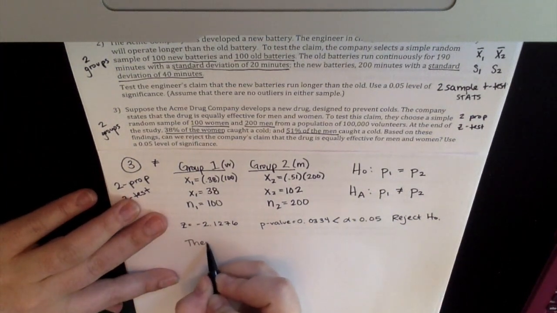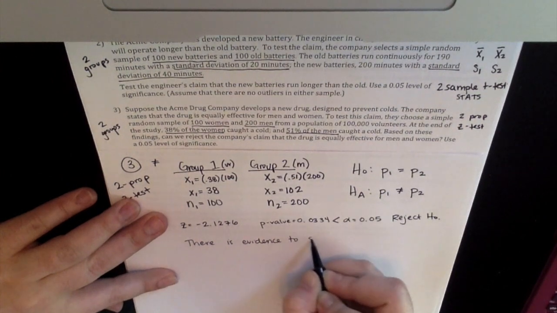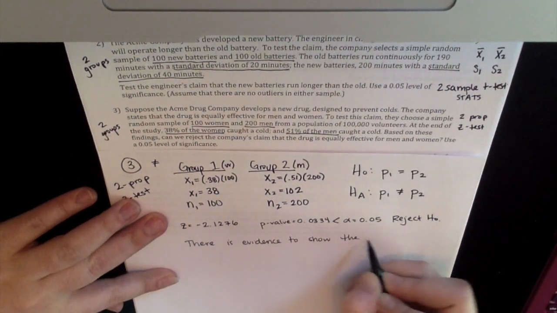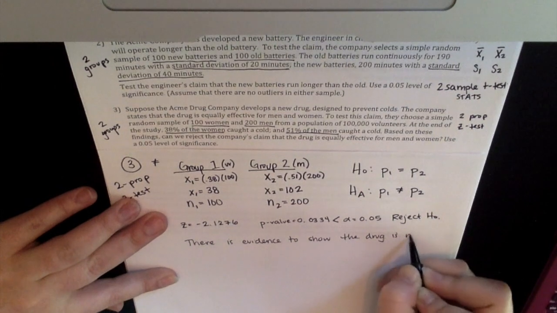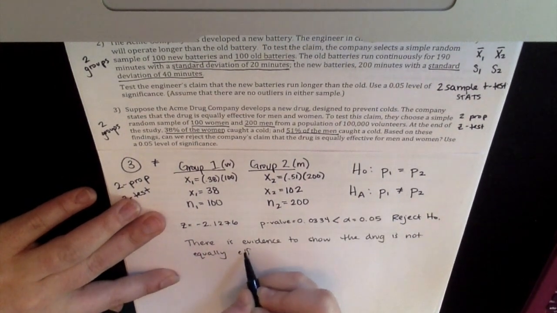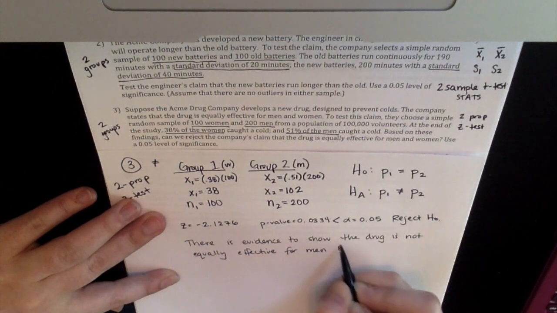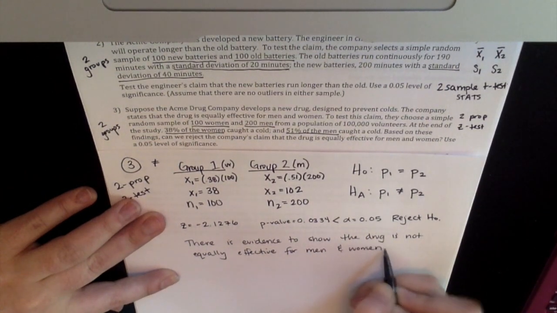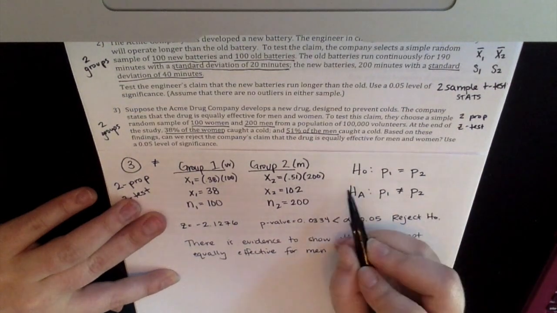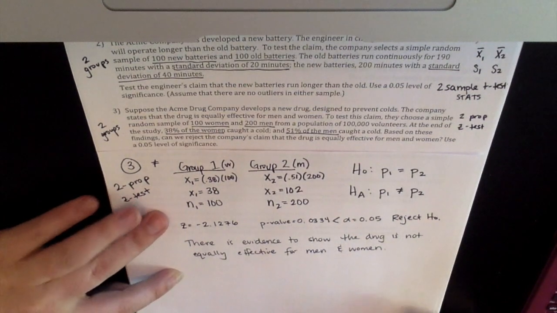So there's evidence to show the drug is not equally effective for men and women. Remember, we are showing the alternative here. So we're showing that in fact it was not the same.